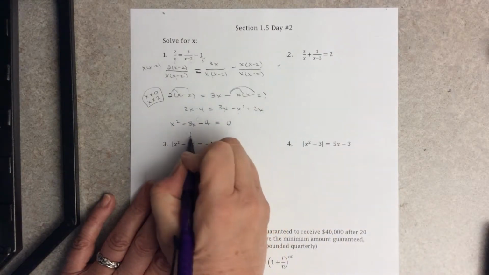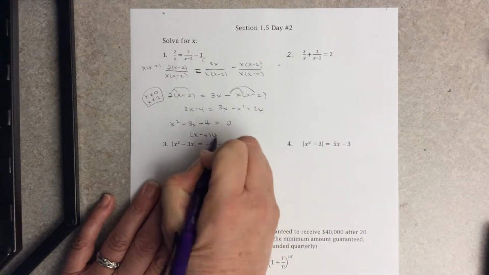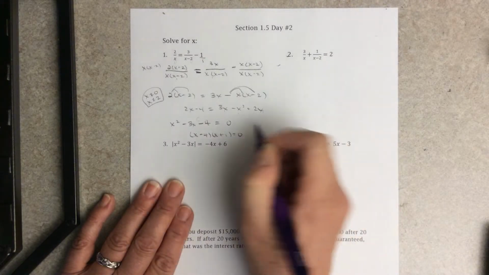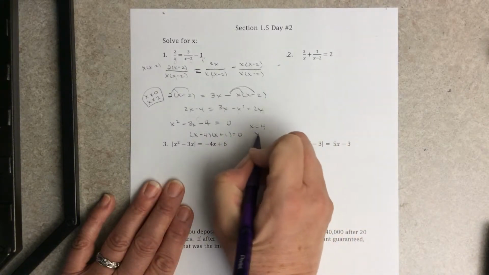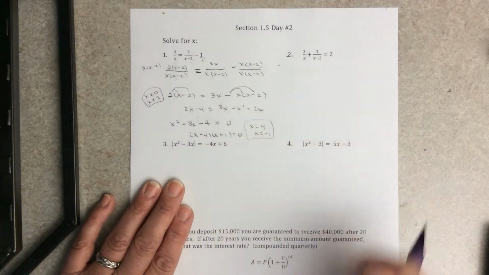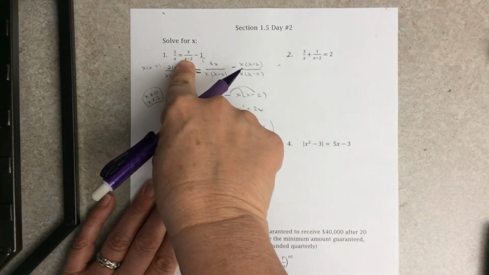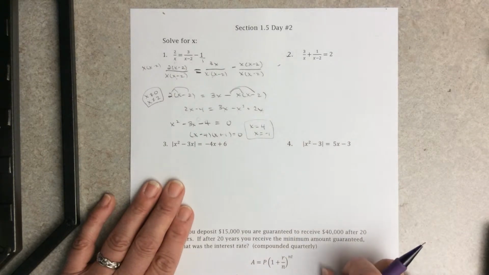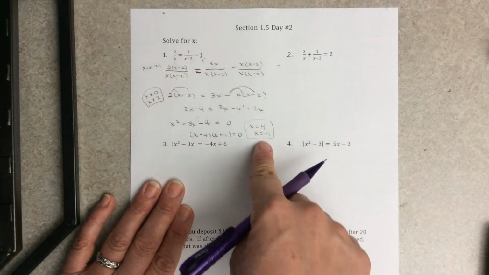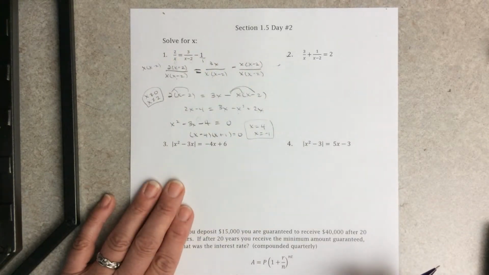And then I can factor and come up with my two solutions, 4 and negative 1. And you can plug them back in for both x's, 4, and check and make sure the left equals the right, plug negative 1 in, same thing.